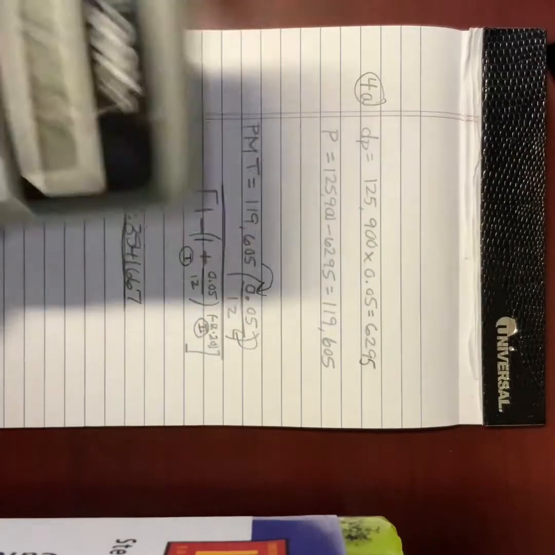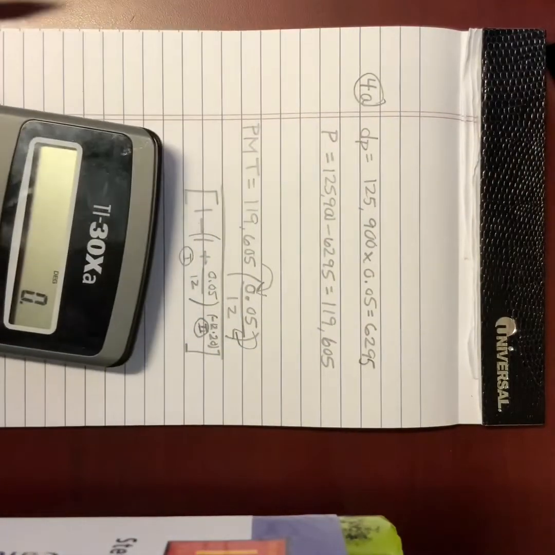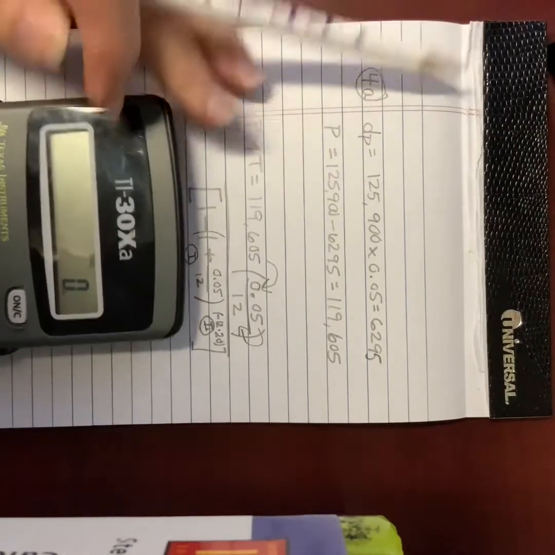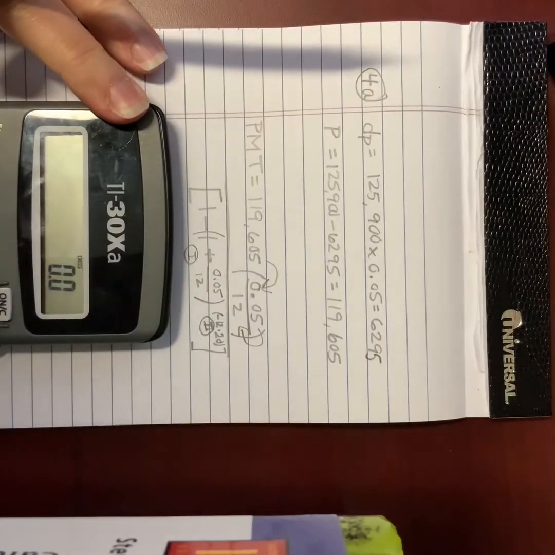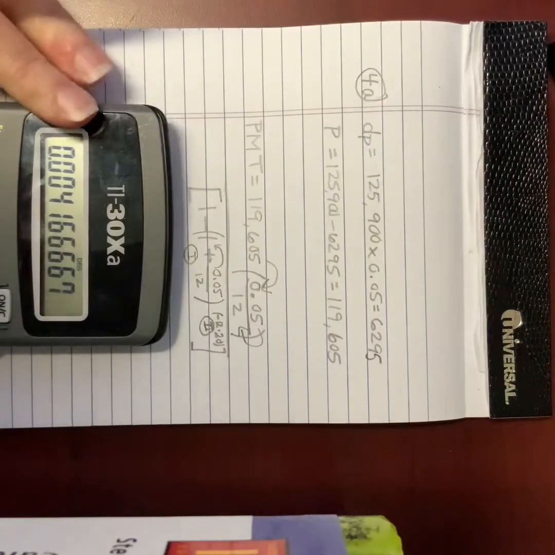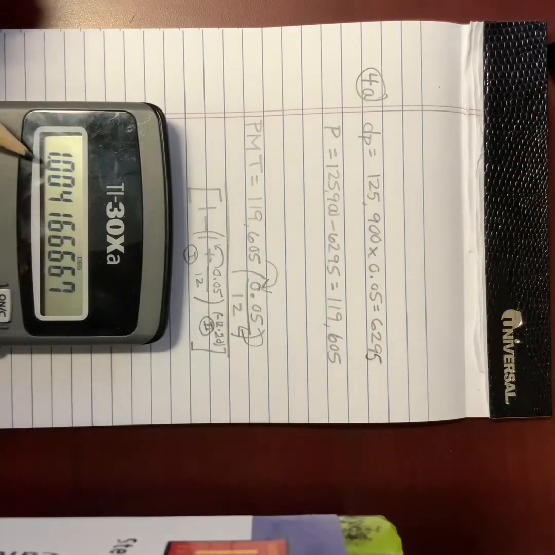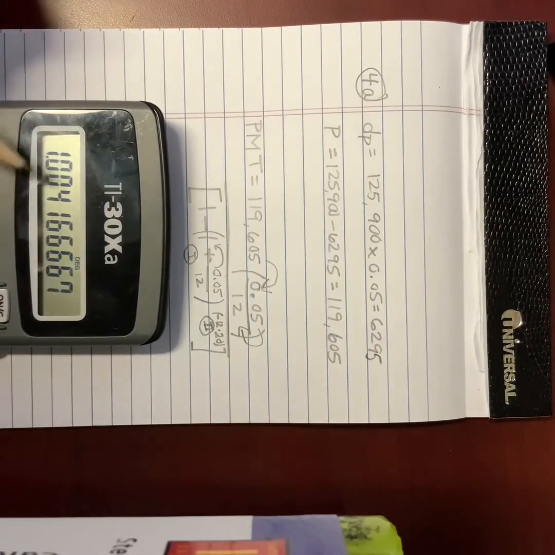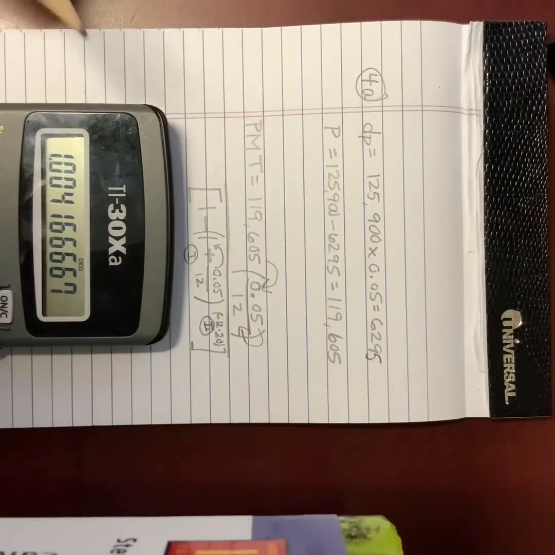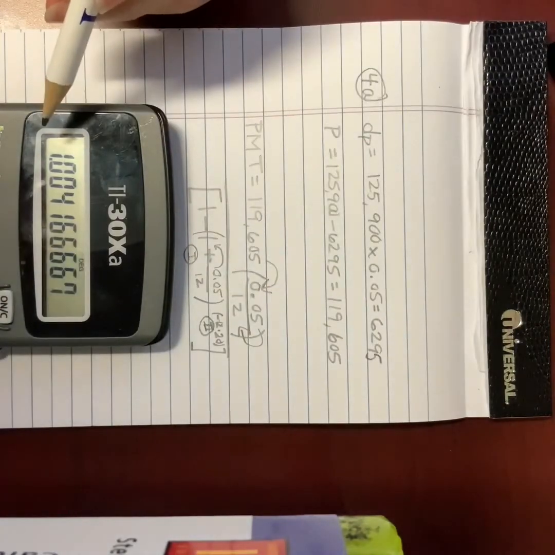Okay, now I'm going to start working on the bottom. So I'm going to clear this, and I'm going to start with the fraction you see here. So 0.05 divided by 12. Okay. And then I'm going to go back and add 1, so plus 1. Now that gives me this decimal that has a lot of decimal places in it, but you can choose to write this down and then use your exponent, or we can get the calculator to do the work for us.